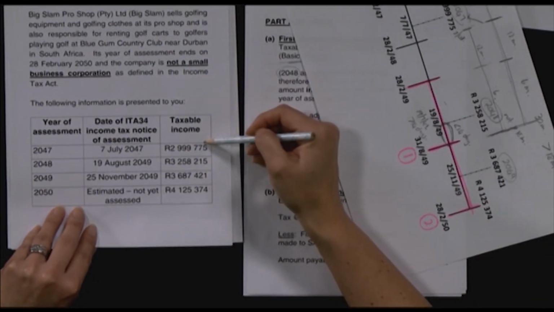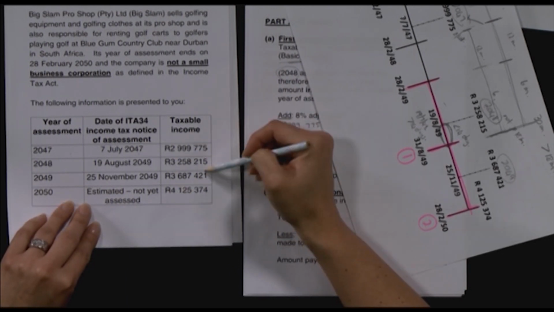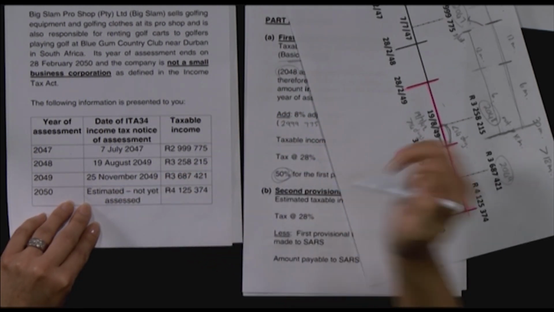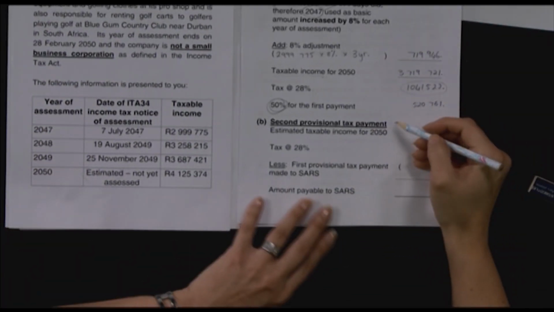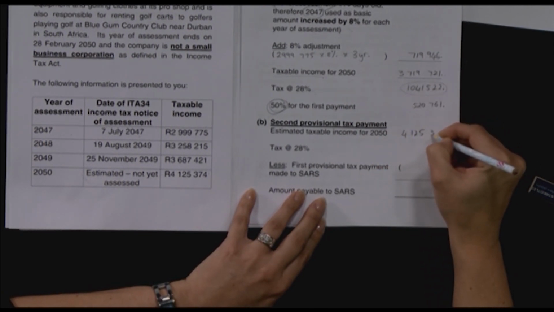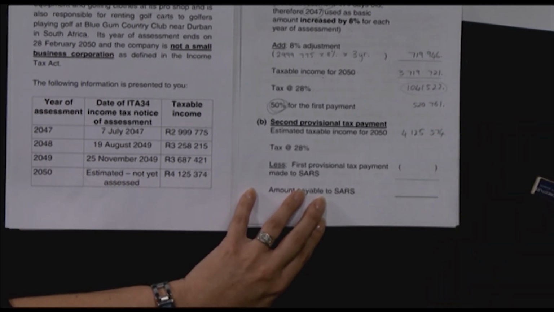If it is more than 1 million rand, then the company has to base the second provisional payment on the estimated amount, on the calculated amount. Now, if you look at our company, the taxable income is clearly more than 1 million throughout the years. So in this case, we will use the actual estimated amount because it is more than 1 million. So in my answer, I merely include the estimated taxable income. I don't need to go and calculate the basic amount because we are more than 1 million. I multiply by the 28%.